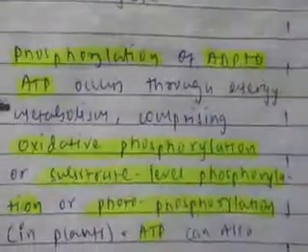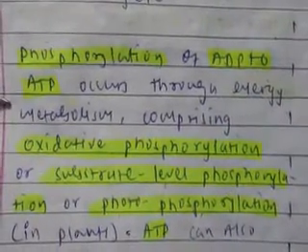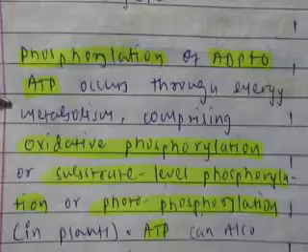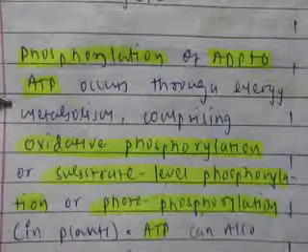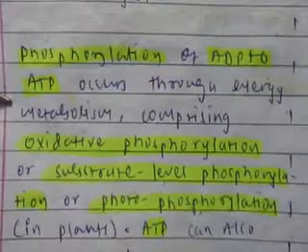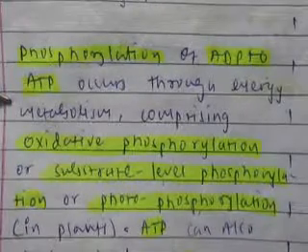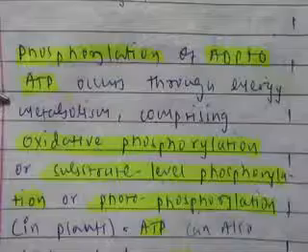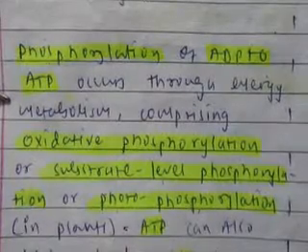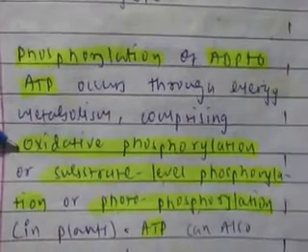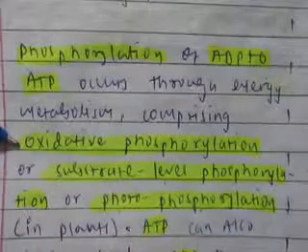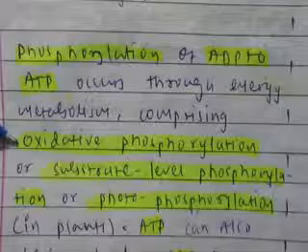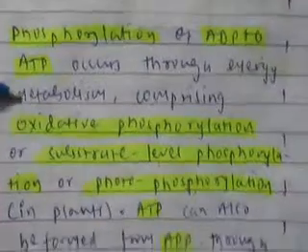In this video, we will try to solve a problem on the process of phosphorylation and protein structure. During phosphorylation, generally ADP is converted into ATP through energy metabolism. The kinds of phosphorylation include oxidative phosphorylation, substrate-level phosphorylation, or photophosphorylation, which means it occurs in the presence of light, especially in plants.